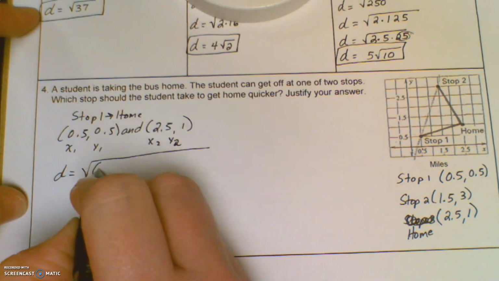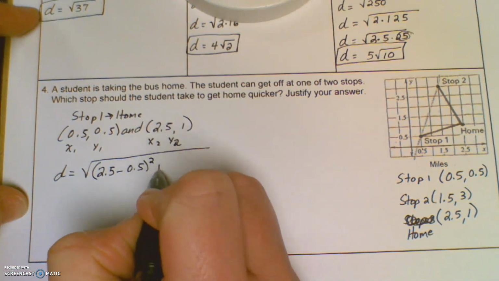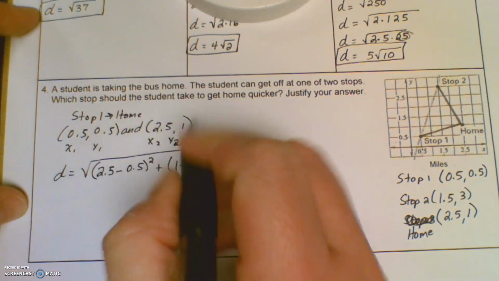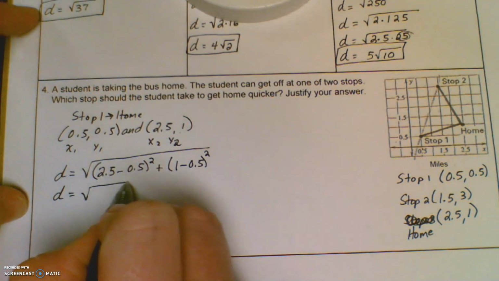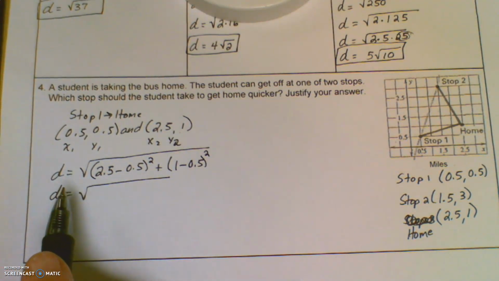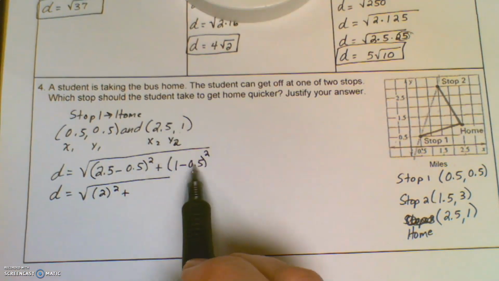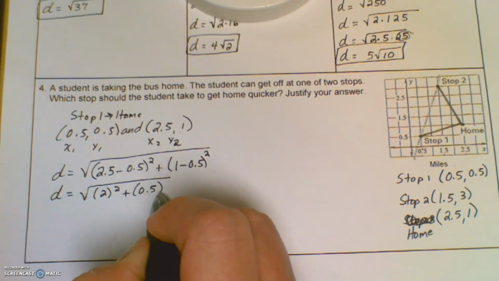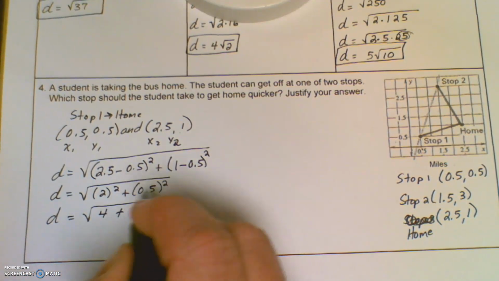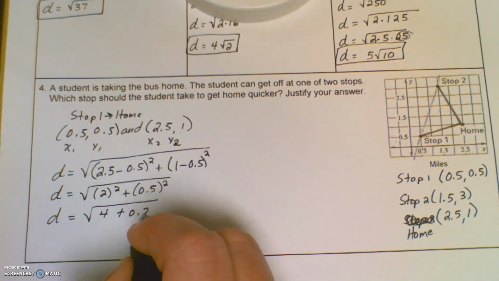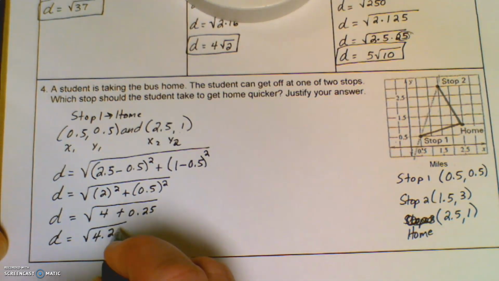So x sub 2 minus x sub 1, y sub 2 minus y sub 1, simplifying, 2.5 minus 0.5, we get 2 squared. 1 minus 0.5, we get 0.5 squared. 2 squared is 4. 0.5 squared is 0.25. Adding together, we get the square root of 4.25.